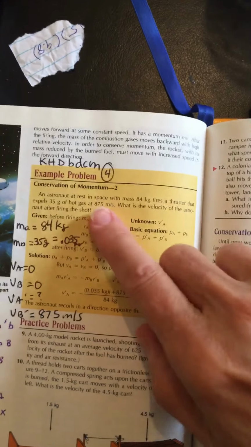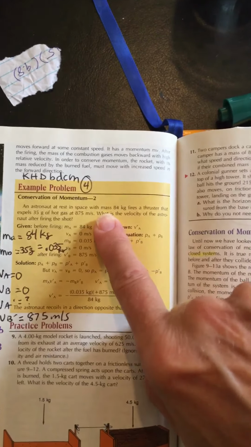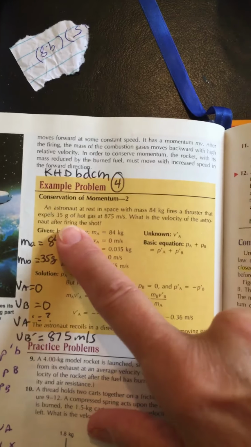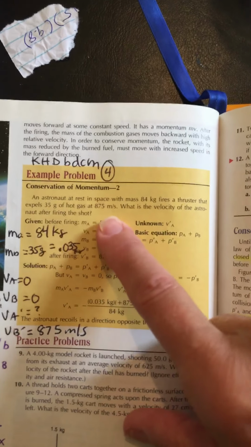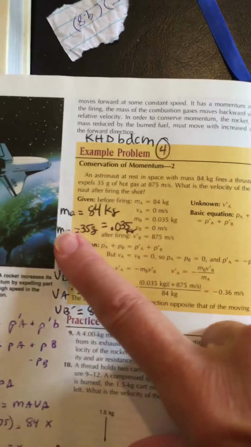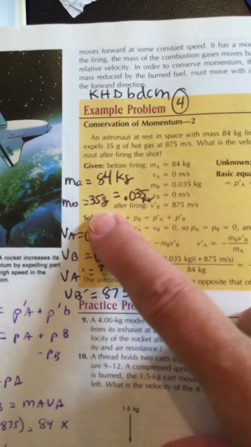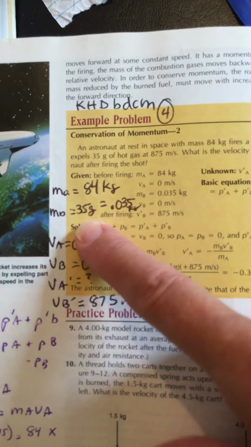Okay, an astronaut at rest in space. So we know that his initial momentum is 0. He fires a thruster that expels 35 grams of hot gas at 8.75 meters per second. So the mass of my astronaut is 84. The mass of the gas is 35.